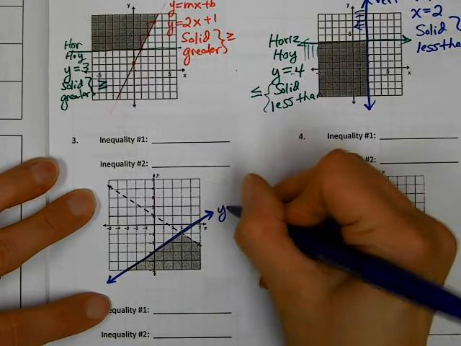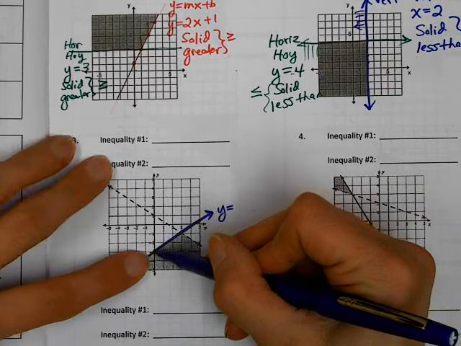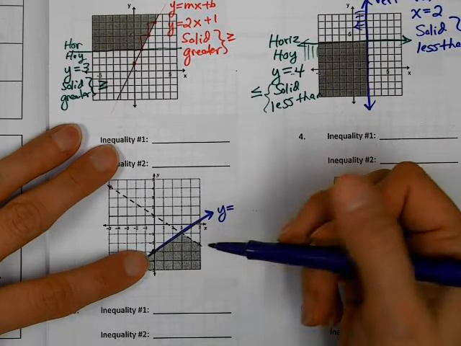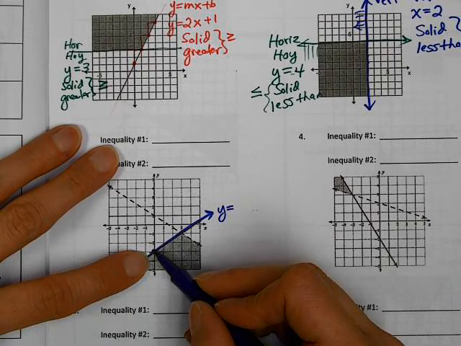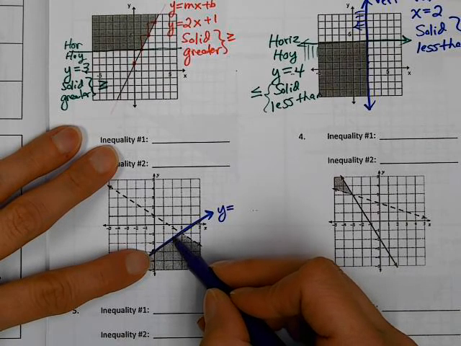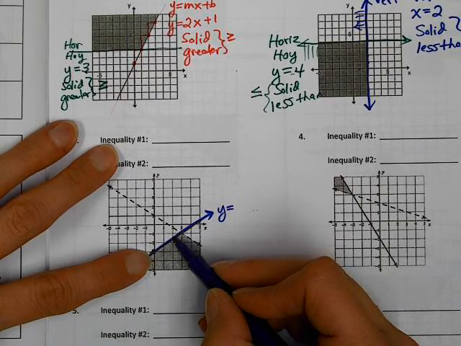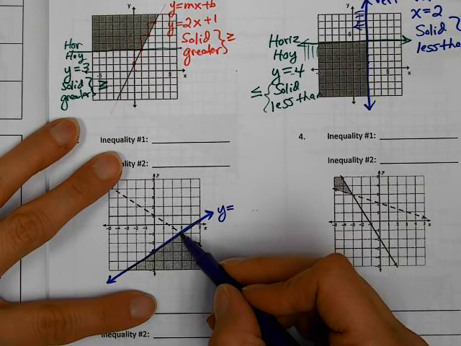So let's see if I could figure out the b. 1, 2, here it is, -3. And then we have to figure out the slope. This does not look like the corner of a box right there. That is definitely not the corner of a box. Don't think that one is right there.